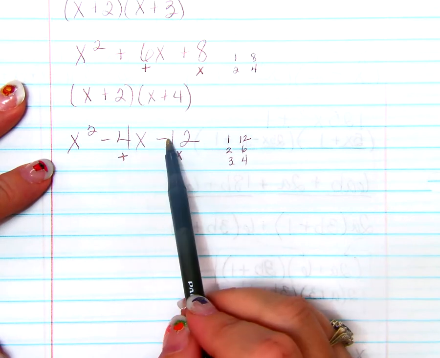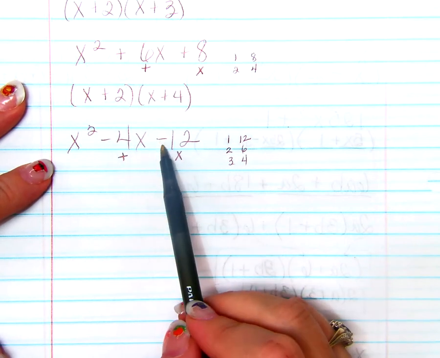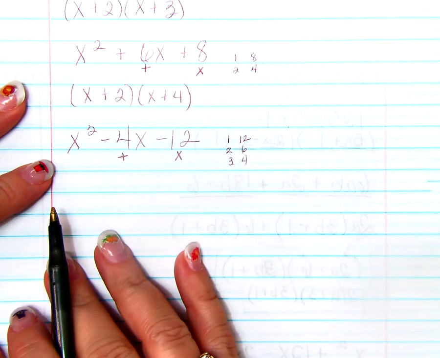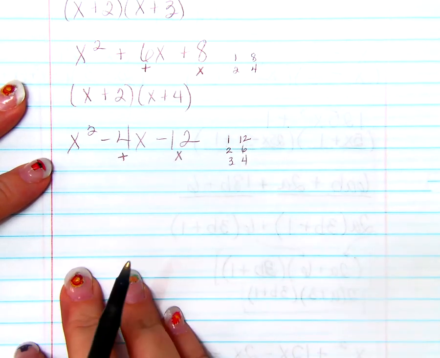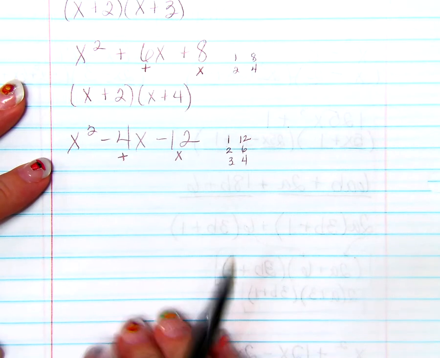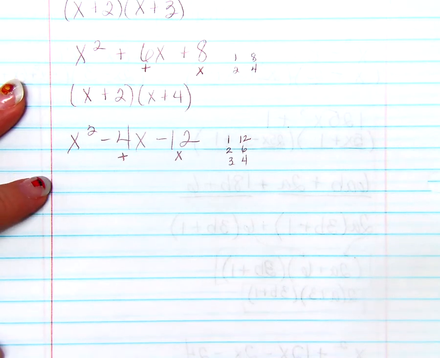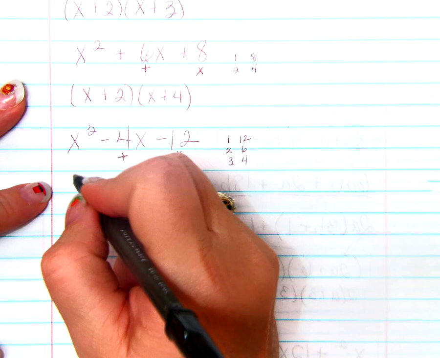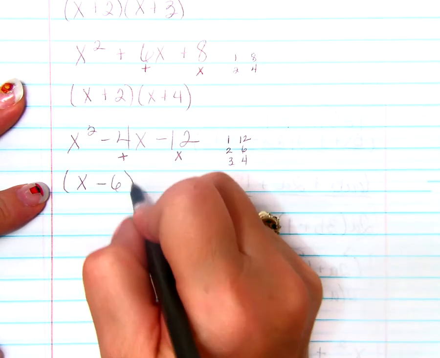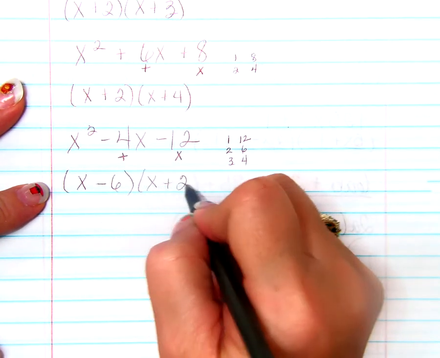Well, keep in mind that if it has to multiply to be negative 12, one of these numbers has to be a negative. That's the only way you can multiply two numbers and get a negative answer, is if one of those numbers is a negative. Okay? Because we're really only talking about two numbers here. So hopefully you see that it is x minus 6 and x plus 2.